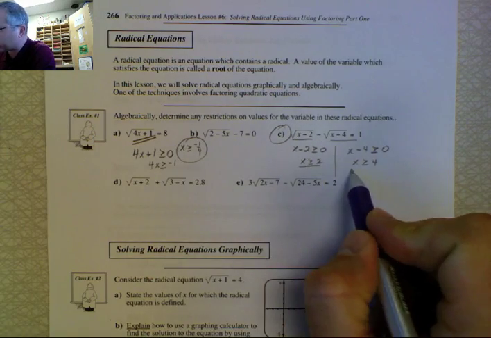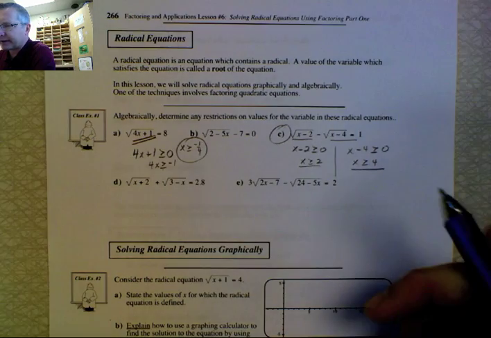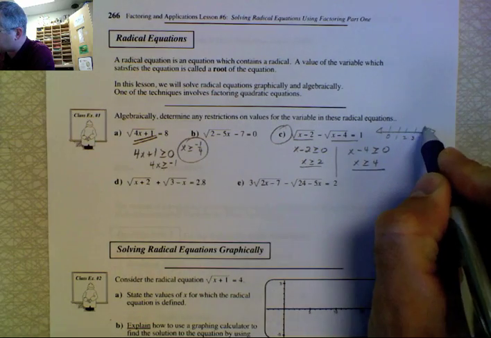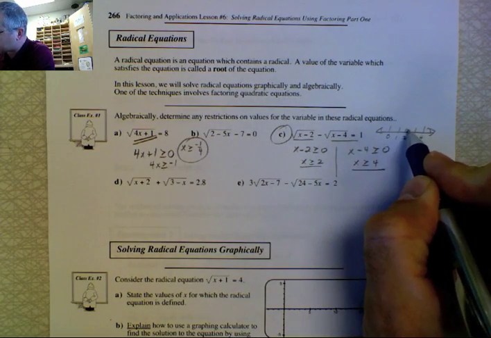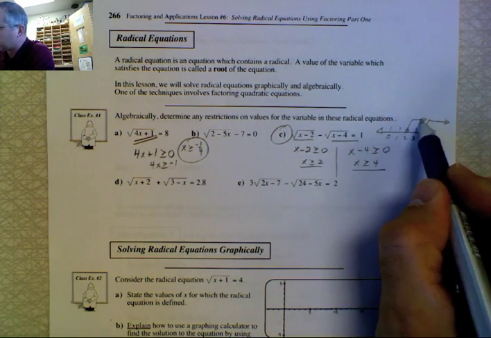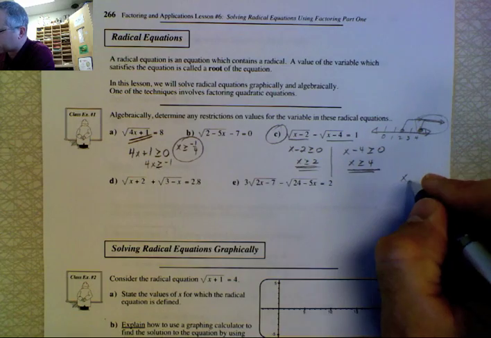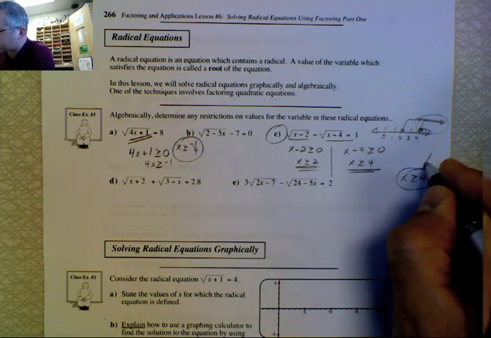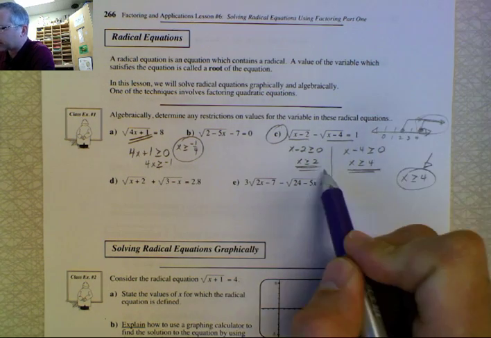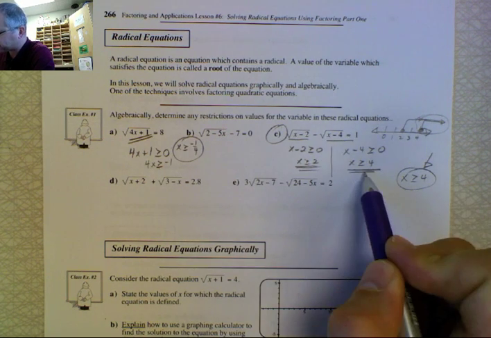Now, you have to look at both of these restrictions, and you have to choose the largest one. If we took a number line and went 0, 1, 2, 3, 4, one of our restrictions says we have to be greater than or equal to 2. The other one says we have to be greater than or equal to 4. Well, the region that overlaps, that is included in both of these restrictions, is x is greater than or equal to 4. So that is ultimately our restriction. We cannot use values like 2 or 3 because if we put 2 or 3 in the second radical, we're going to get a negative and then it's undefined.